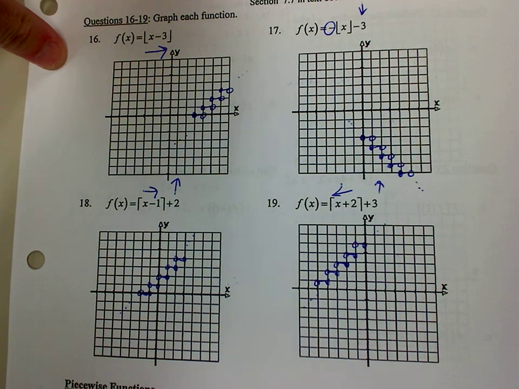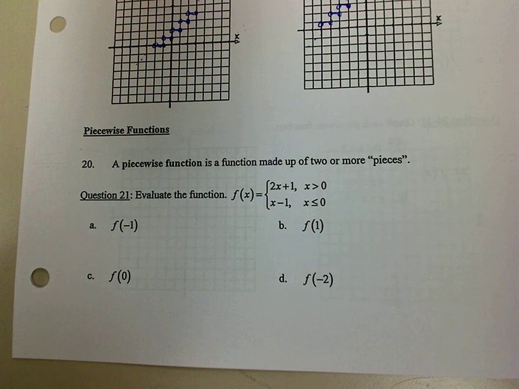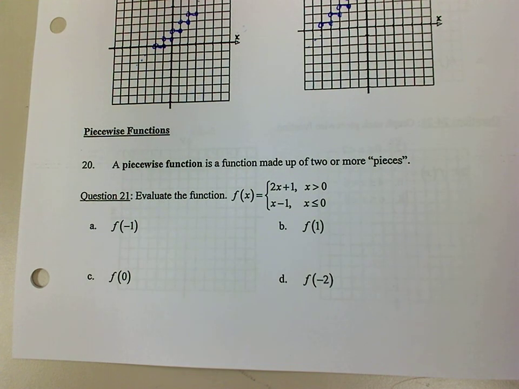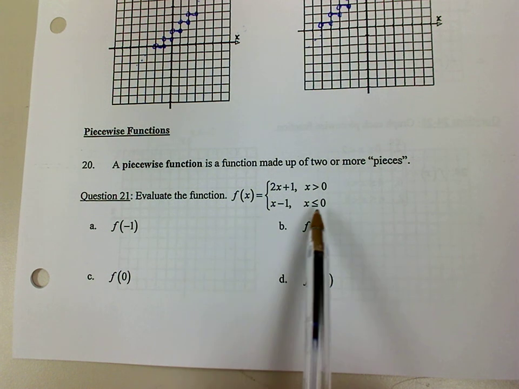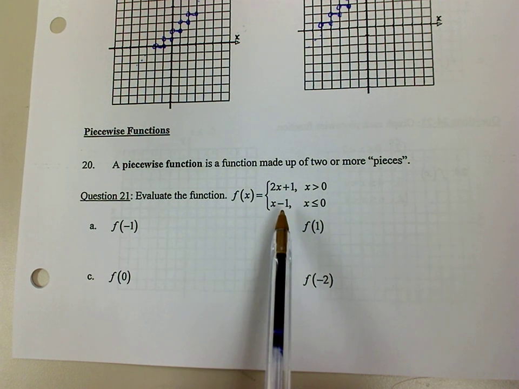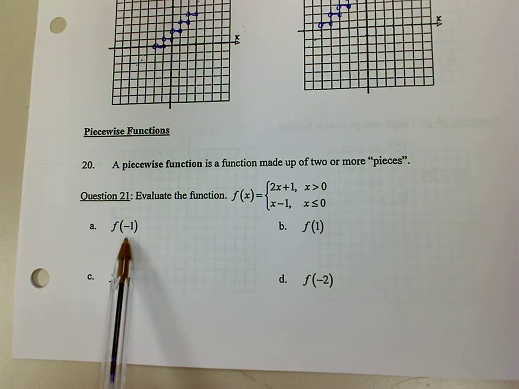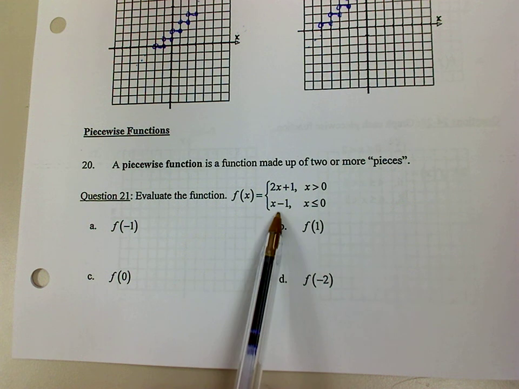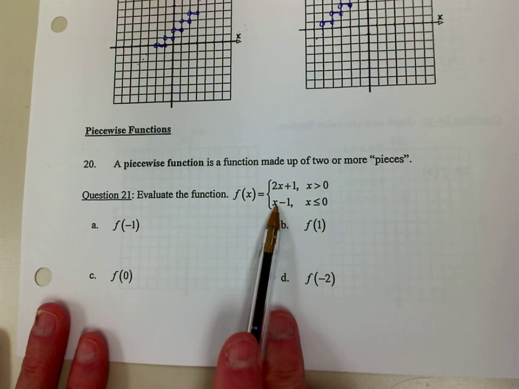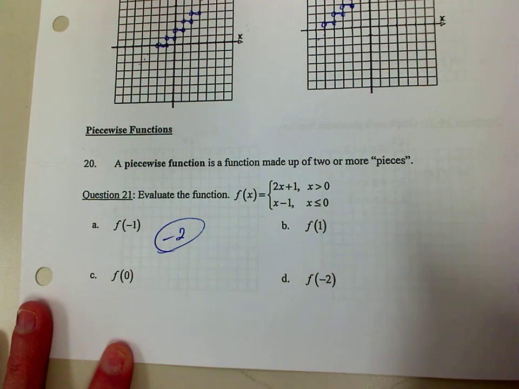So now we're going to switch gears and go to piecewise functions. Piecewise functions just means I have 2 or more pieces. So if you look at this particular problem, I have 2 different equations. And this tells you which one to use. So on this one I have -1. So since my x value is less than 0, I'm going to use this one. So if I put -1 in for x and then subtract 1, I get -2.